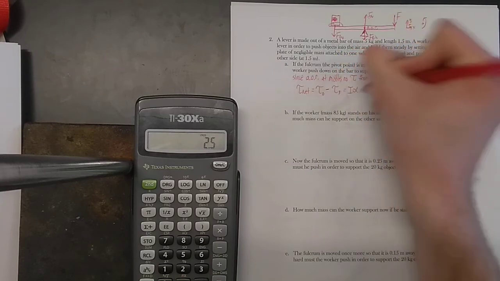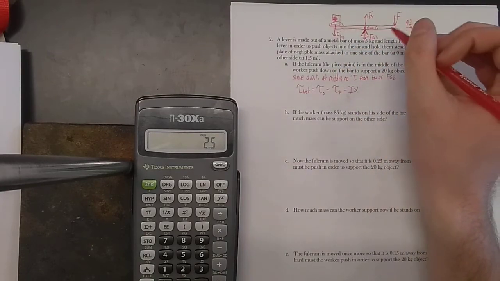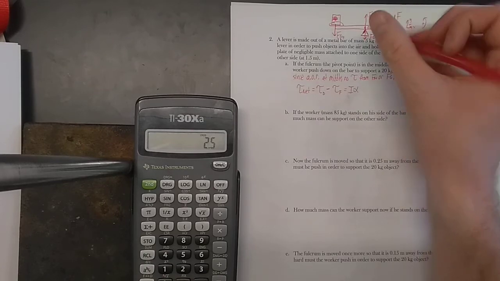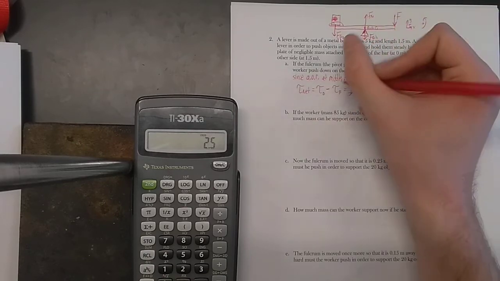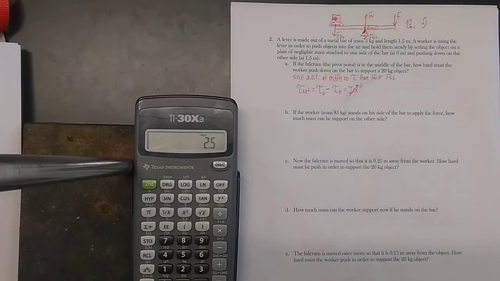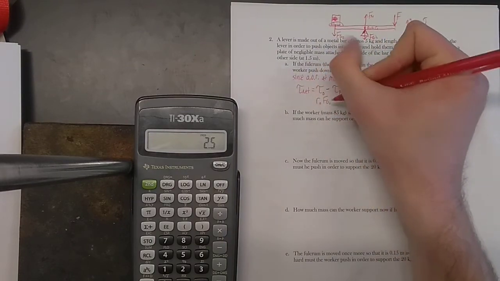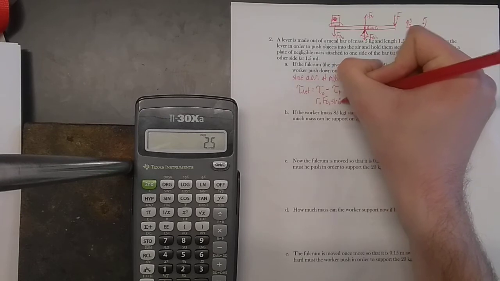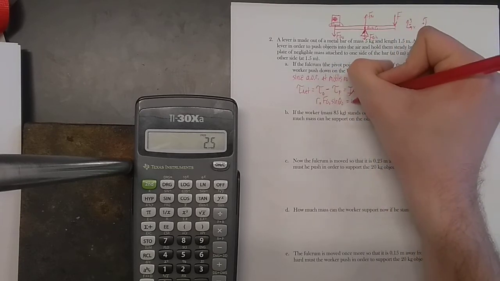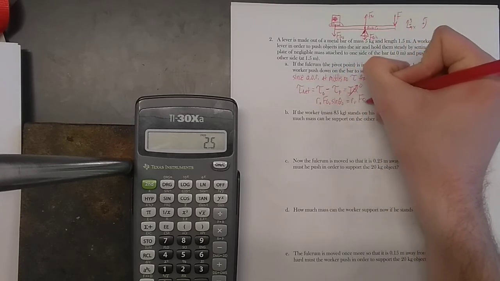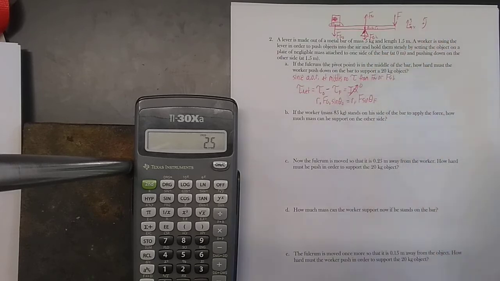equals I alpha. We are supporting the object. We're not trying to cause an angular acceleration. This must be 0. Therefore, these two torques are equal to each other. So we have R_O F_GO sine theta_O equals R_F F sine theta_F.